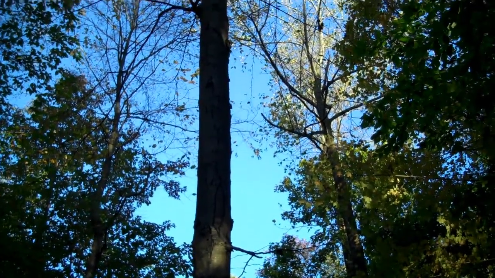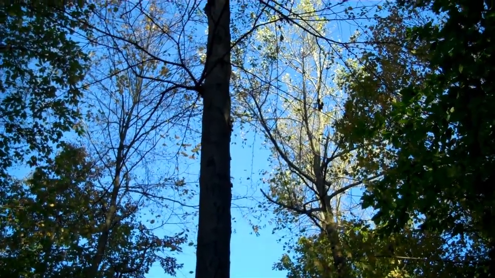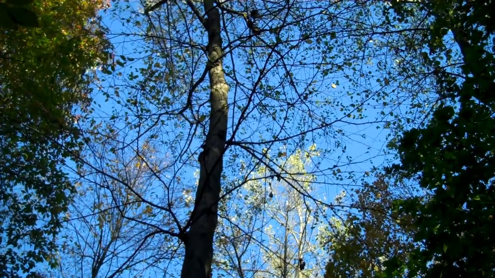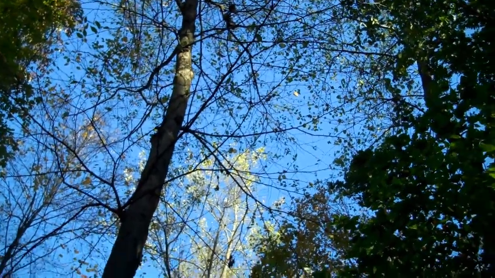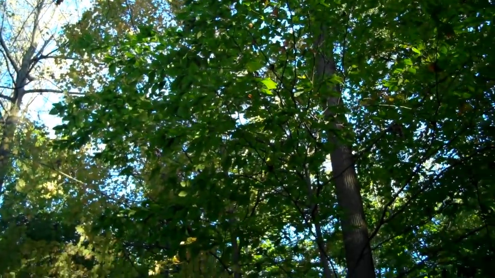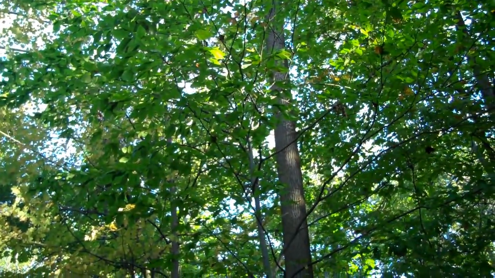We are now well into the fall season, and many trees are beginning to lose their leaves for the winter. One exception, however, is the beech tree, which is the tree we will be learning about this week.